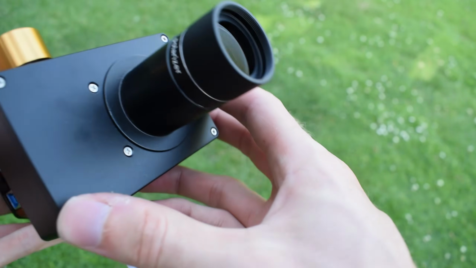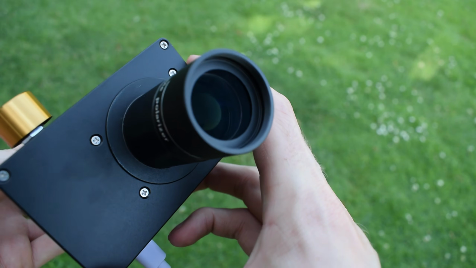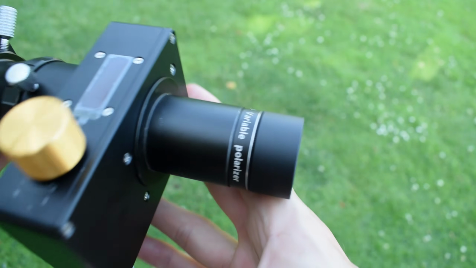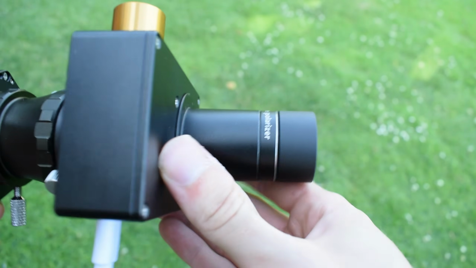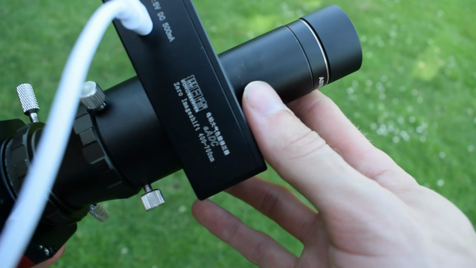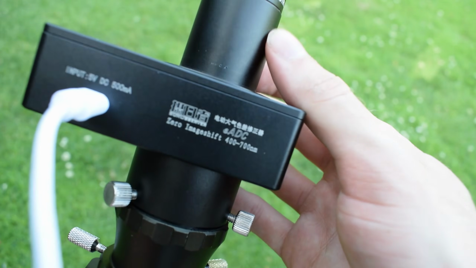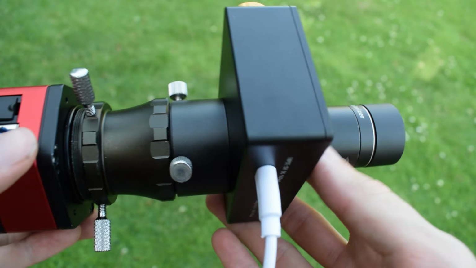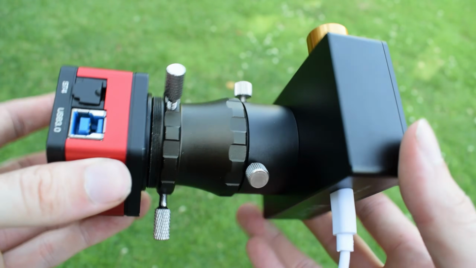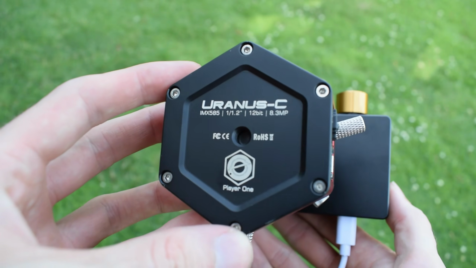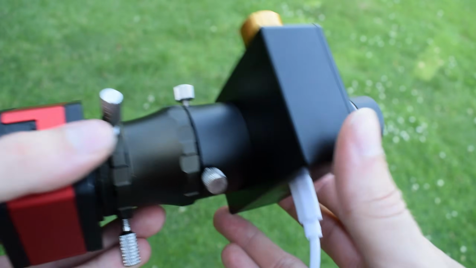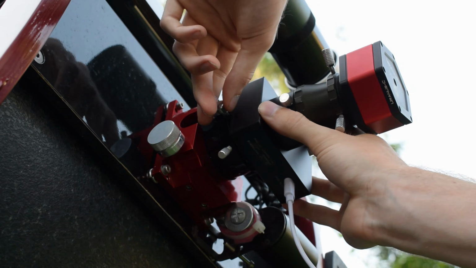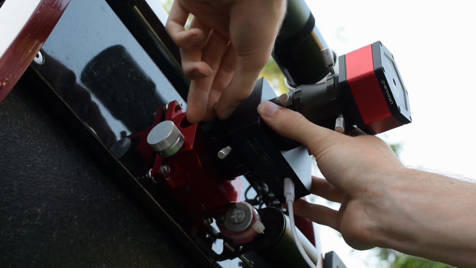As for the imaging train I'll be using, we start with the 2.7x APM coma correcting Barlow. Behind that is a polarizing filter cell. This doesn't actually have a filter in there, it's just to achieve focus. We then get onto the electronic atmospheric dispersion corrector, or eADC. Behind that we just have some additional spacers, and then finally arriving with the camera, which is the Player One IMX585 color in this case, but I am also using the monochrome version. In total this brings us to 9000mm or f/15.